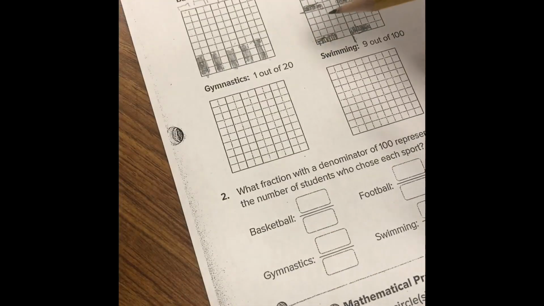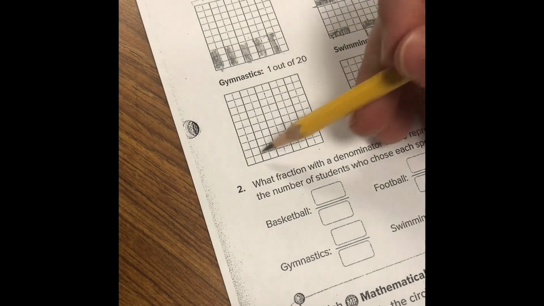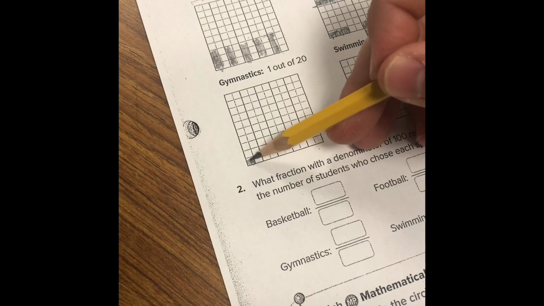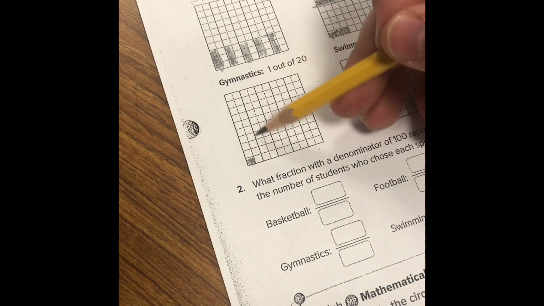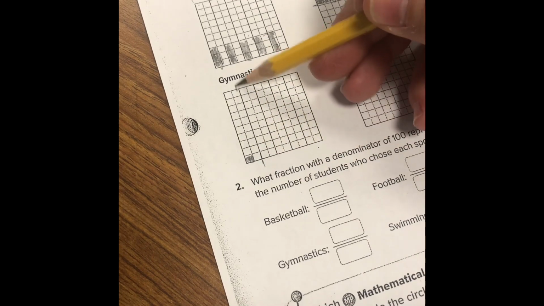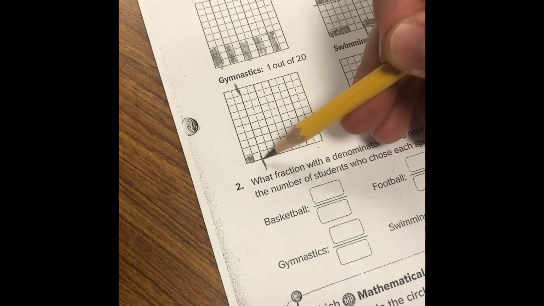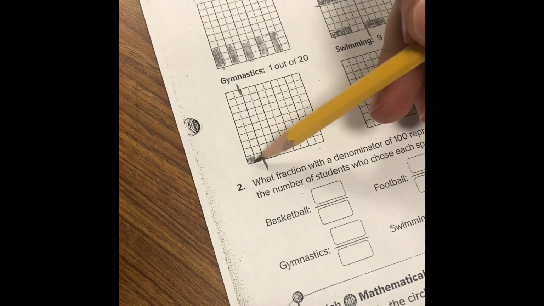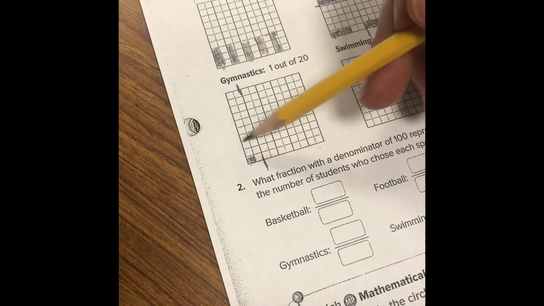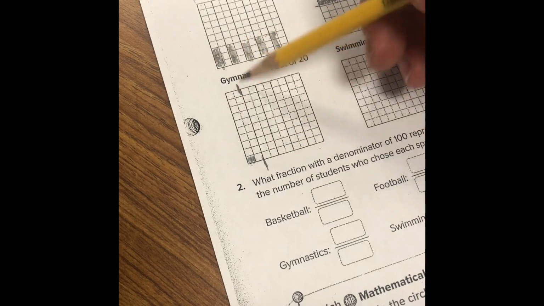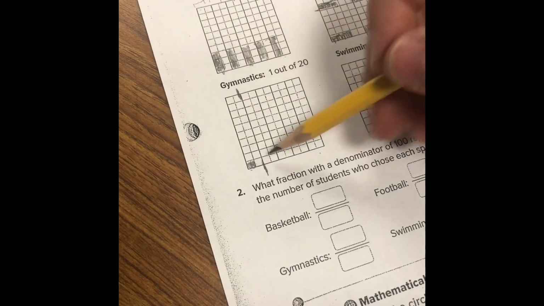Now this one, we do the same thing as we did on the first one since it's out of 20. But instead we only have to fill out 1. So this is 1 out of 20, out of this spot right here. I had to split it up. So again, an x of 2 and a y of 10 would give us out of 20.